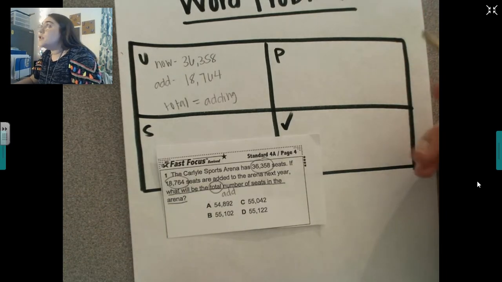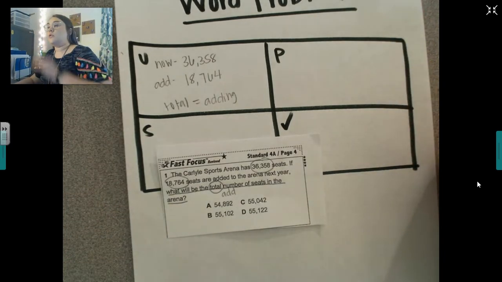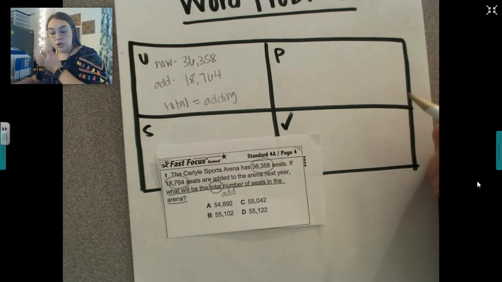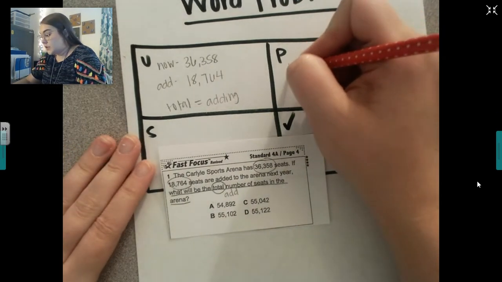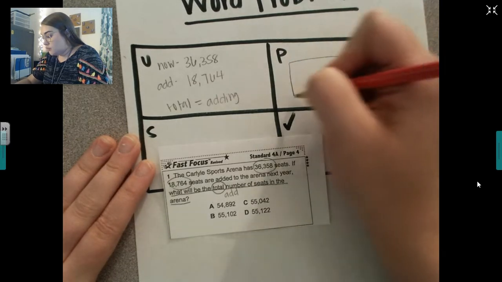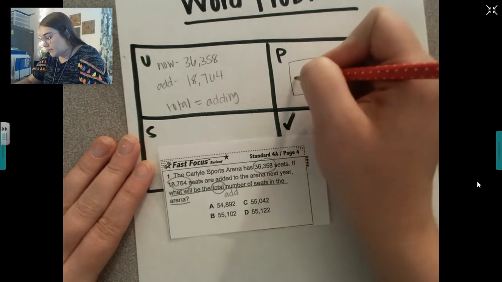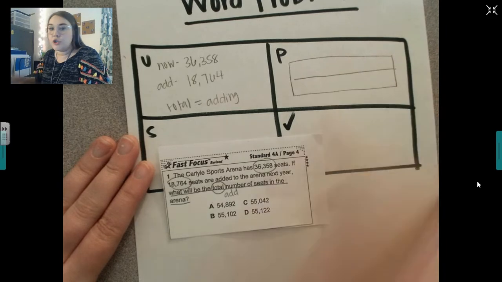Now, what I'm going to do for my plan is you can do whatever you want. You can write an equation. You can write a table. You can do whatever you want, but I'm going to do a strip diagram because it is the easiest for me. So a strip diagram is a large rectangle split in half. The top is where you put your total.